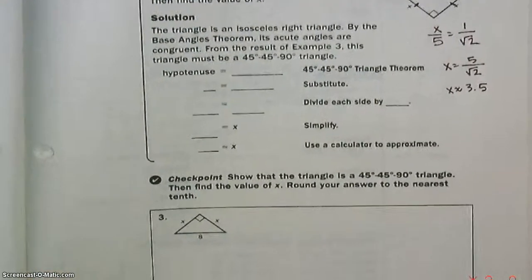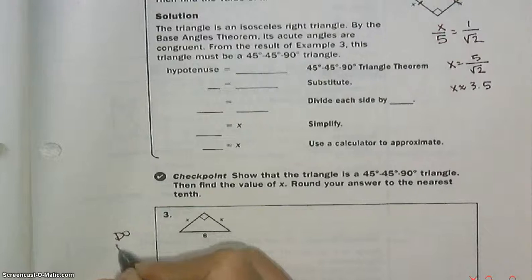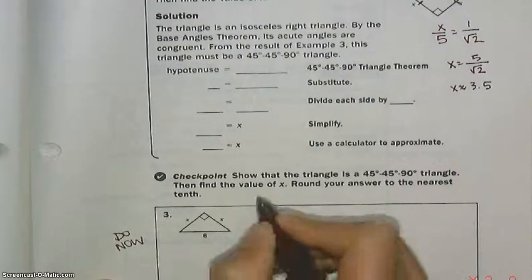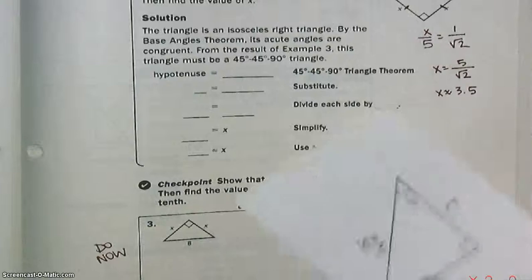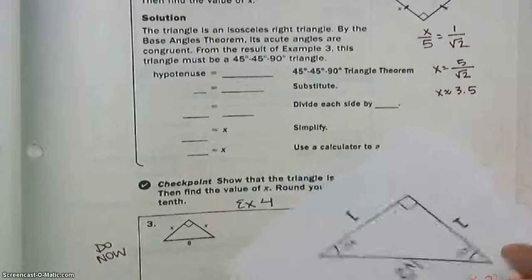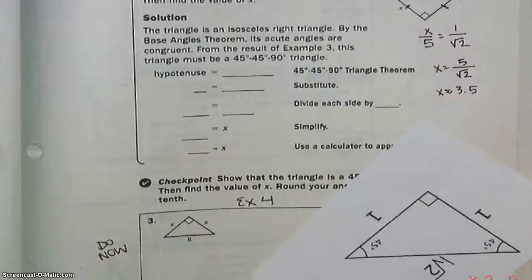Checkpoint number 3. I want you to do this now. This is just like example 4. Write your proportion. Take your triangle, turn it, write the proportion.